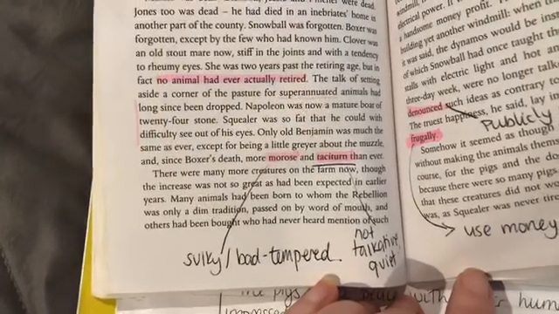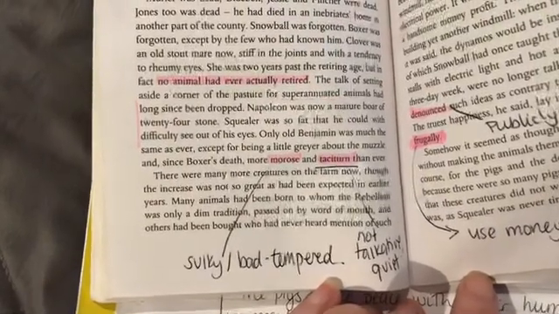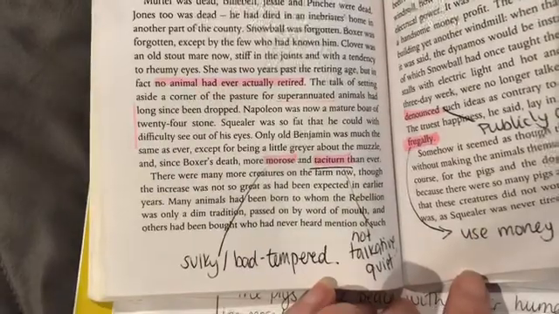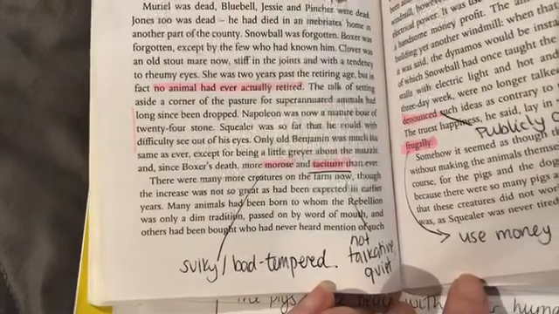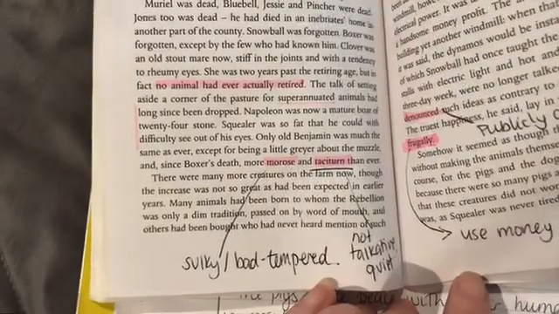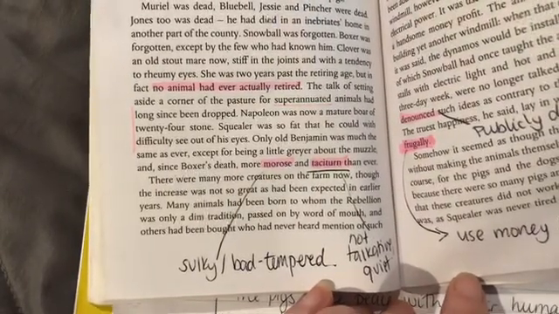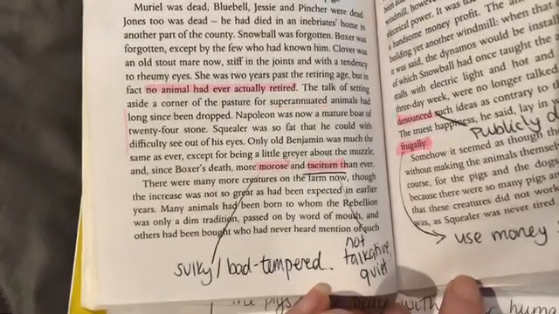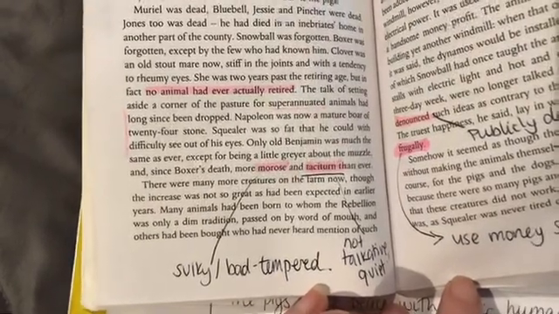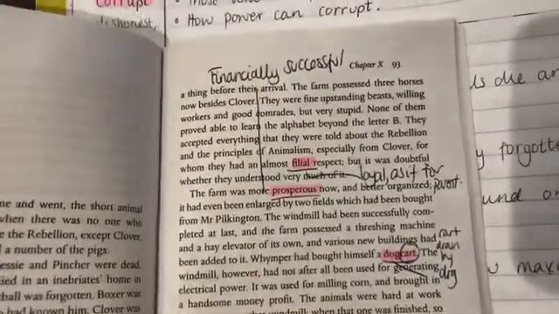There were many more creatures on the farm now, though the increase was not so great as had been expected in earlier years. Many animals had been born to whom the rebellion was only a dim tradition, passed on by word of mouth, and others had been bought who had never heard mention of such a thing before their arrival.